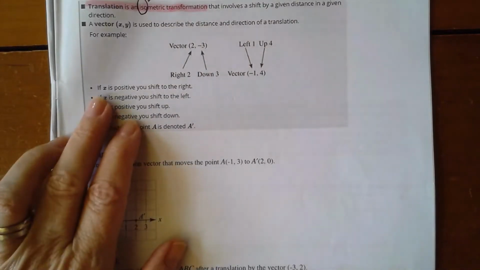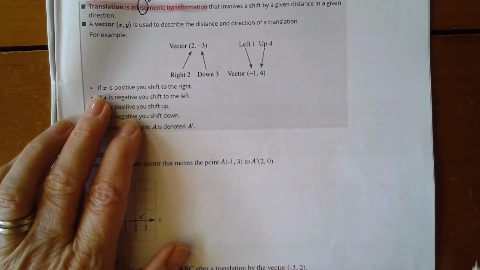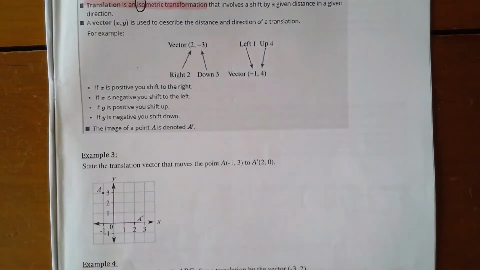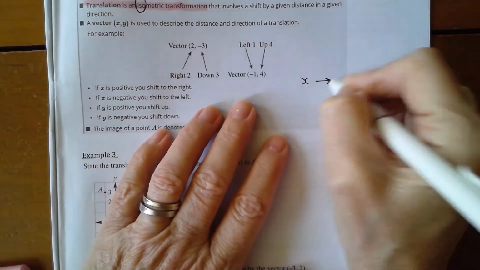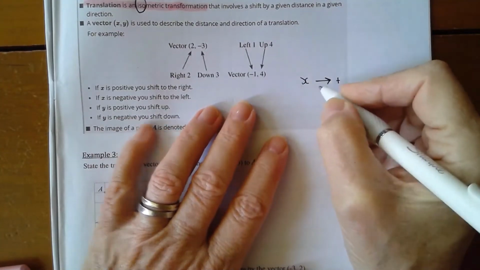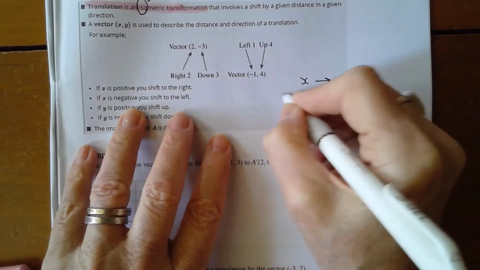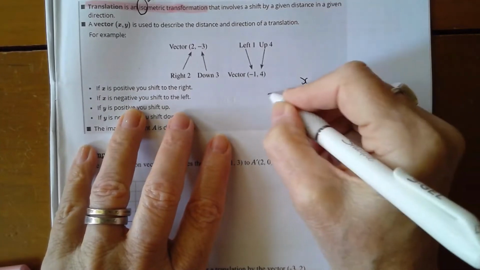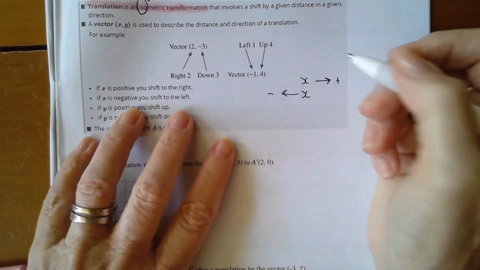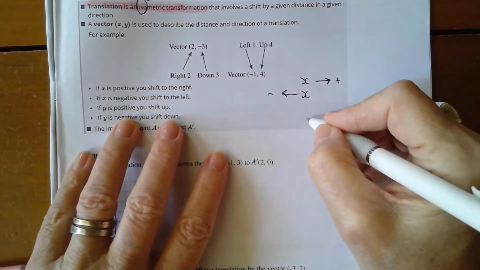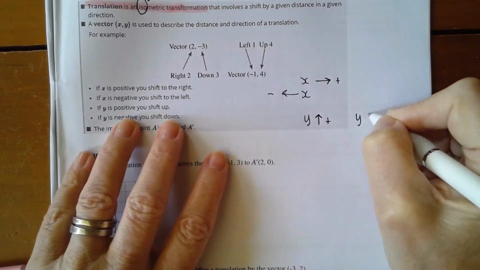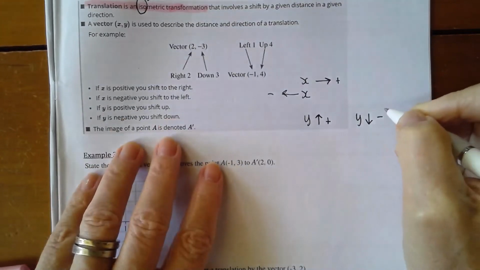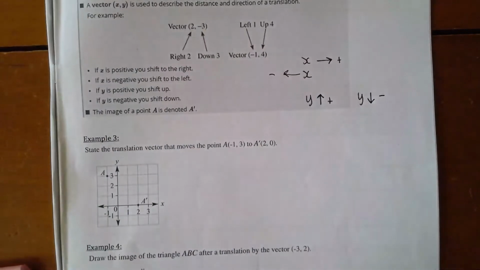So let's look at this. It says x is positive if you shift to the right. So x going this way is positive, and x going that way is negative. We knew that already. We know that about x and y. And y going up is positive, and y going down is negative. All right, so we still denote A and A dash.